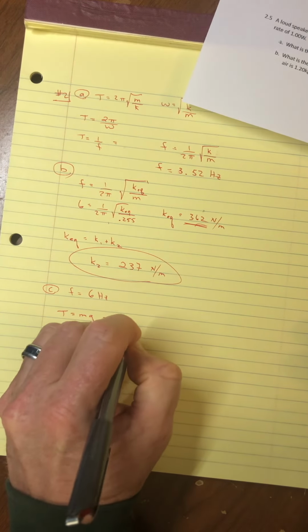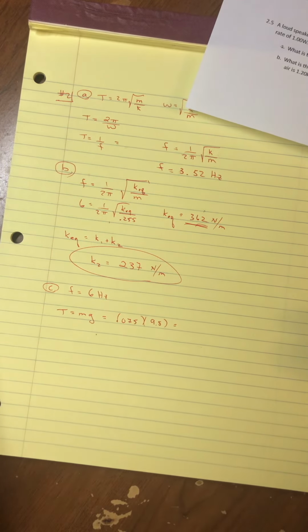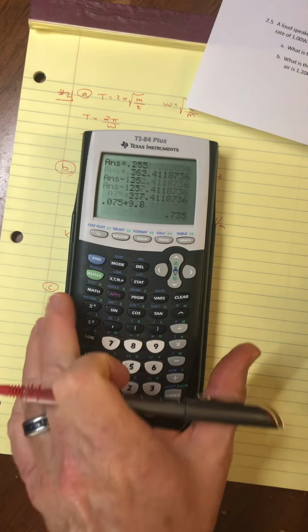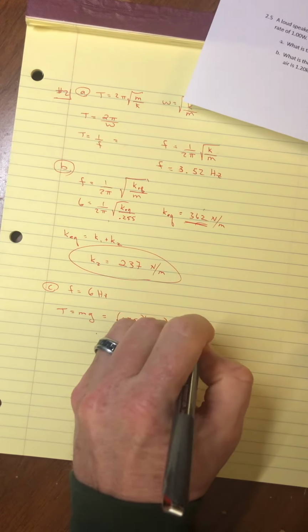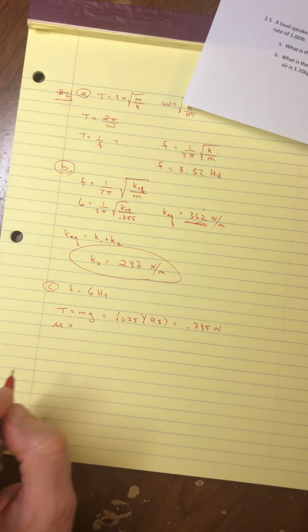And so we'll go 0.075 times 9.8 to get the tension. So 0.075 times 9.8, and it looks like we've got 0.735 newtons for the tension.